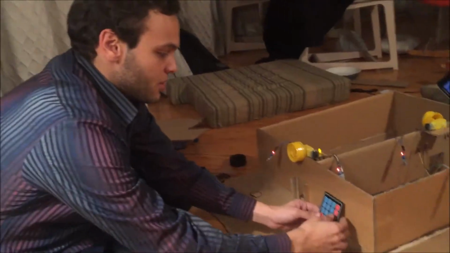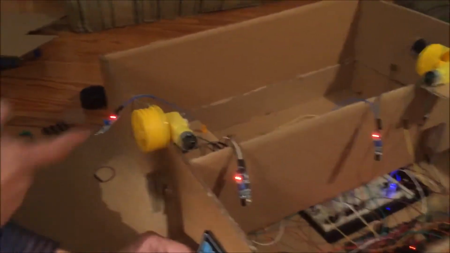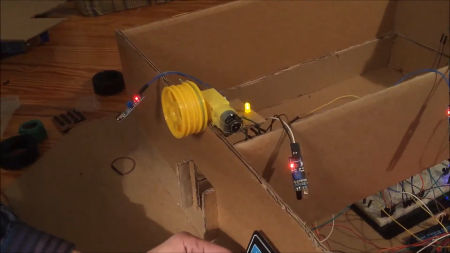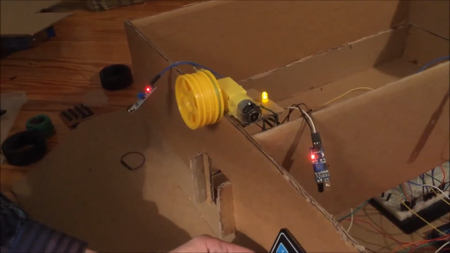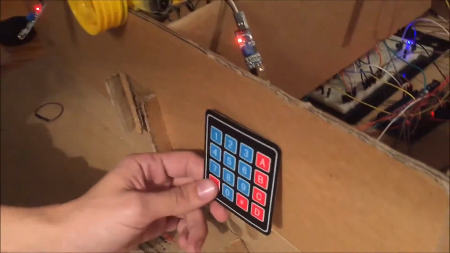The keypad can also toggle the lights in the room by pressing the B key. And it can also open the door from the inside by pressing the C button, which will close automatically after about 3 seconds.